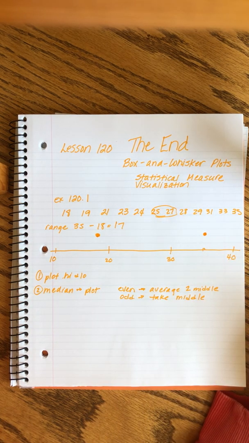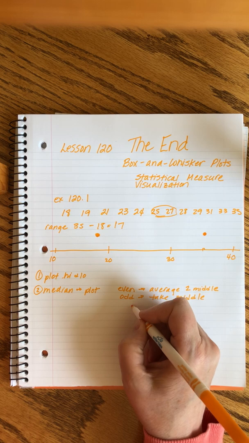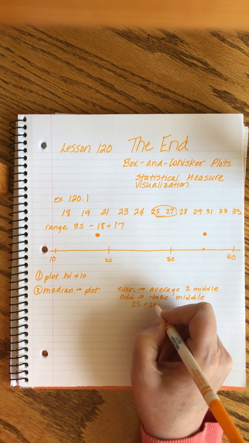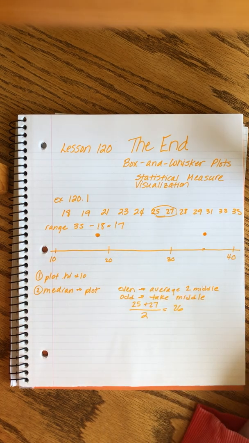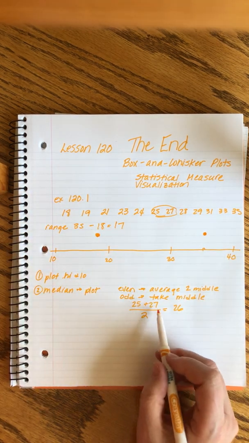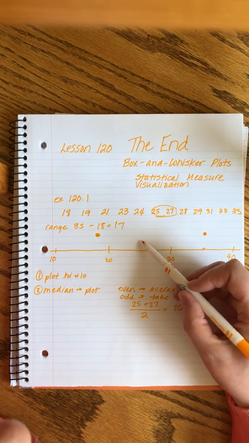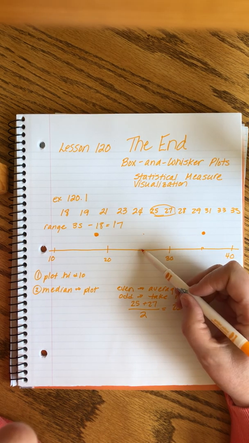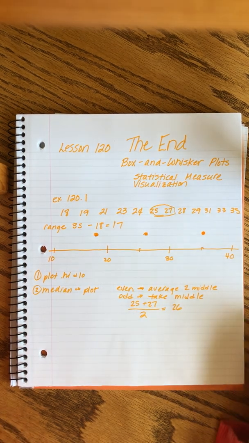Well, 25 and 27, it's not too hard to find the middle, the average of that. It's going to be 26, right? So it's 25 plus 27 divided by 2, and that is 26. We can tell just by looking at it. But that's how you would do the calculation if it wasn't so obvious. So now we go to 26 and we plot the median. I'm going to say that's 25, so I'm going to put it right about there. Okay?